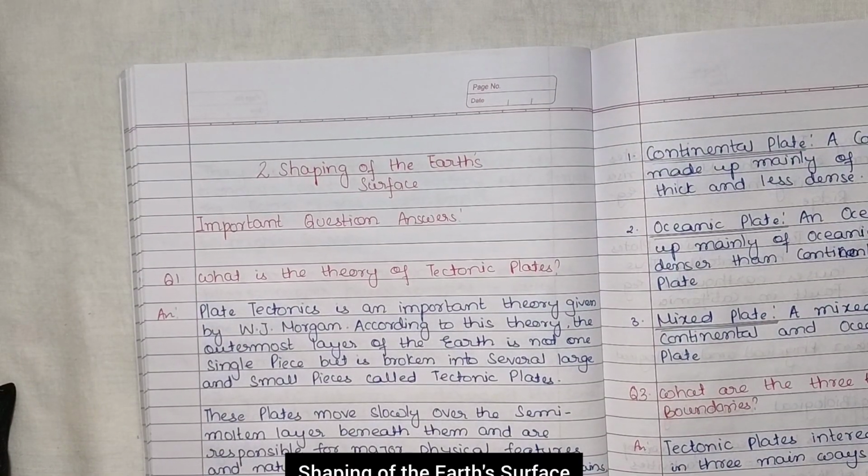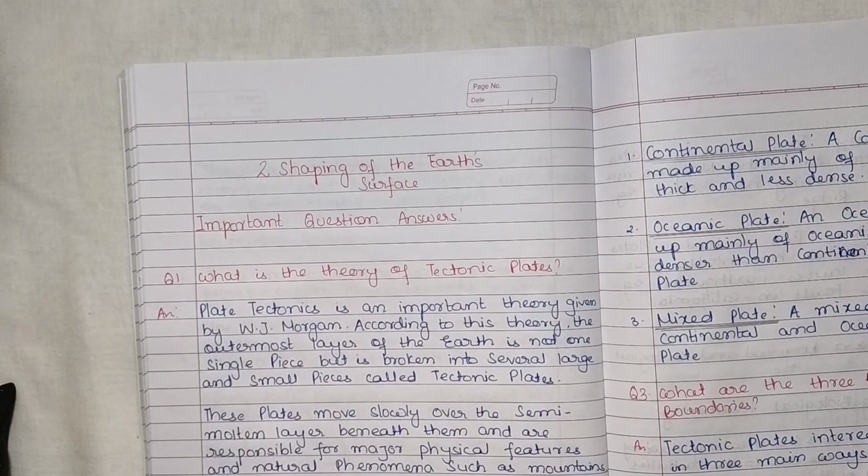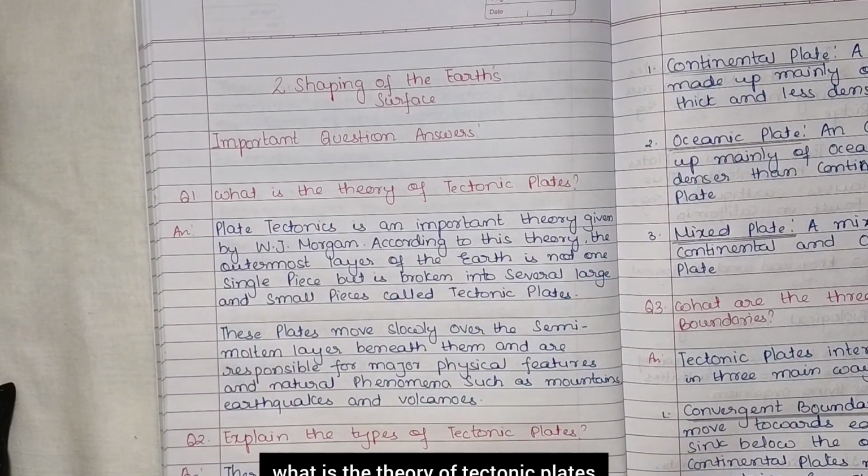Shaping of the Earth's surface, 10 important question answers from the chapter. So the first question is, what is the theory of tectonic plates?